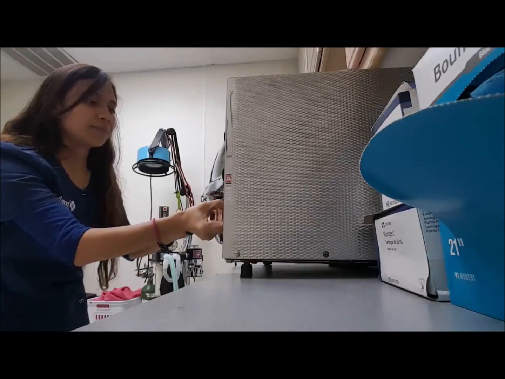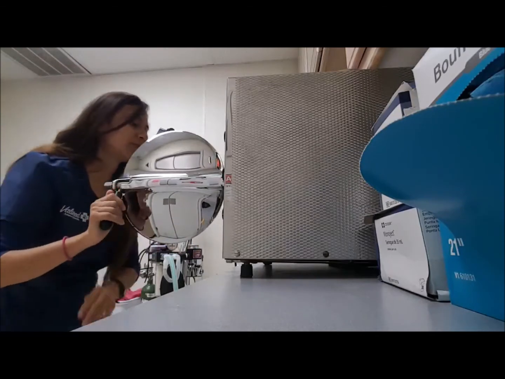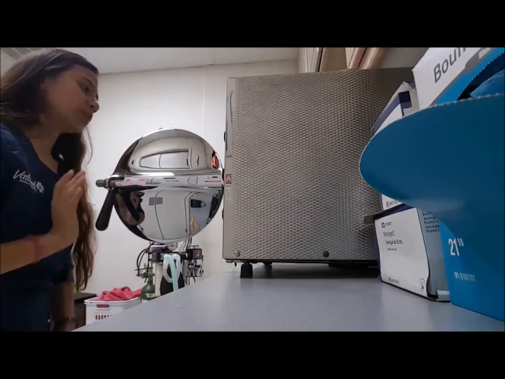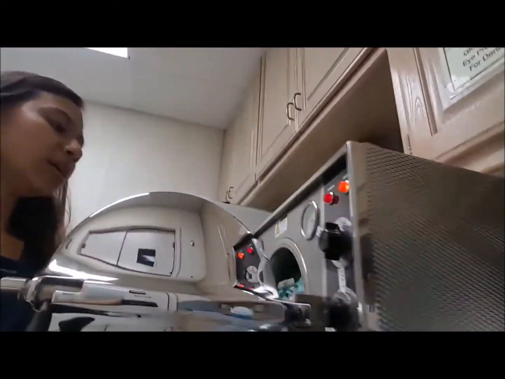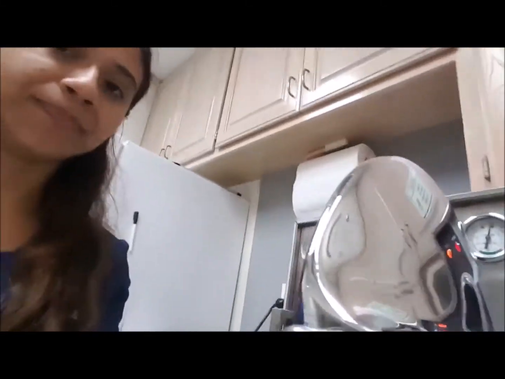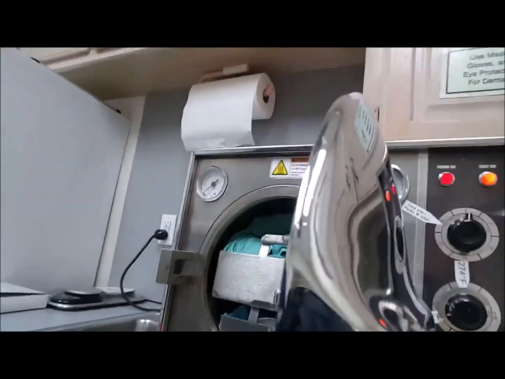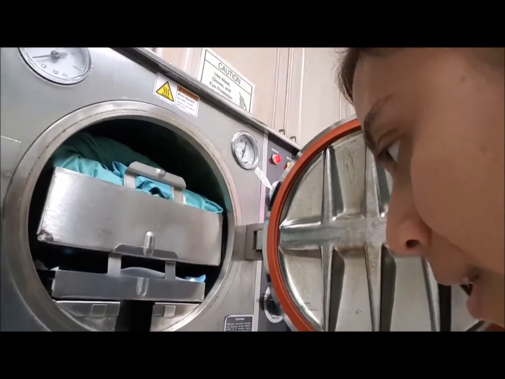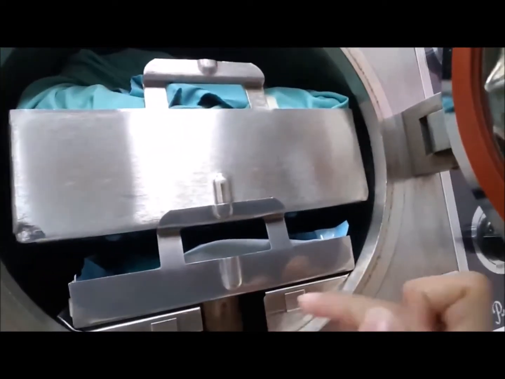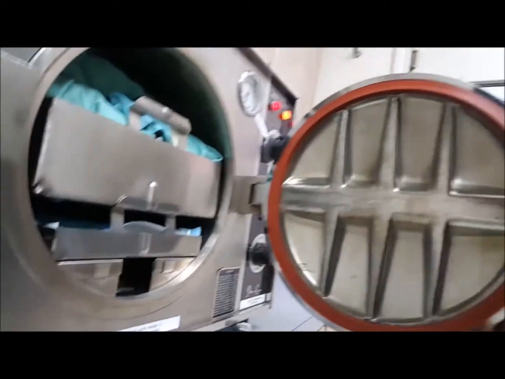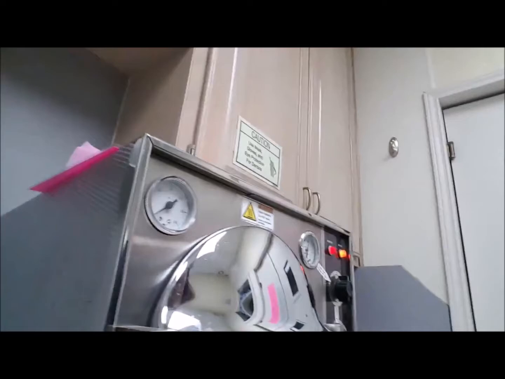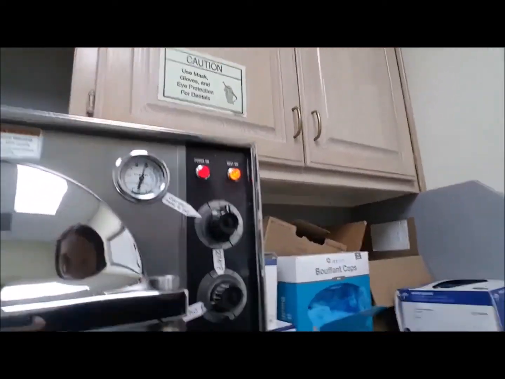So first we're going to fill it up with our sterilized water, and it takes a few seconds. It's important to always use sterilized water, not tap water, because this can damage the sterilizer. So we wait until the water fills up to this little plate cover, and then once it has filled up, we're going to close the door and begin sterilizing.